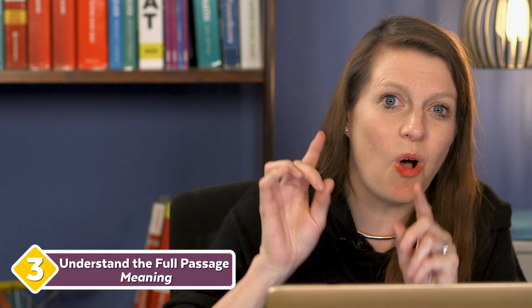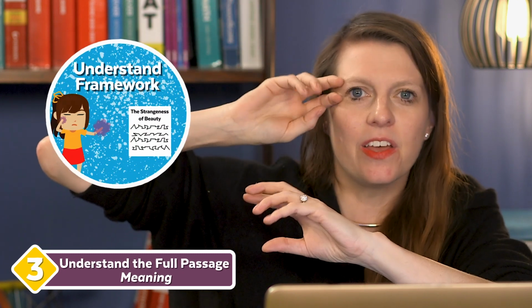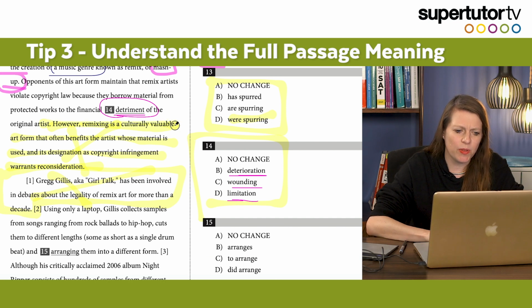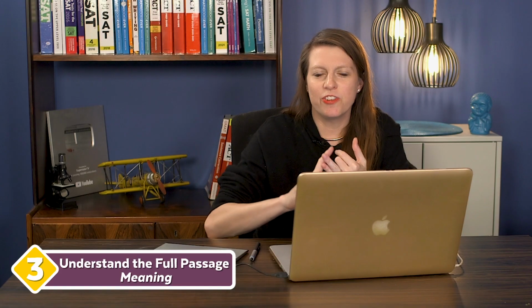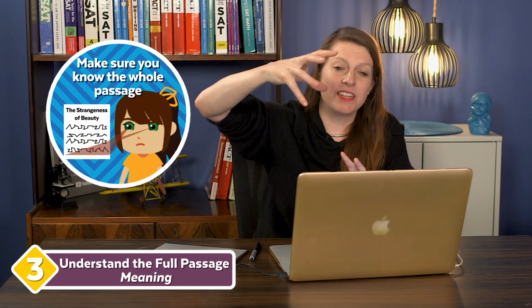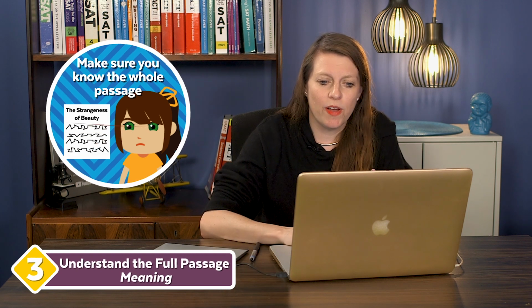And I would even argue the hardest grammar and style questions will also ask you to do that. You can't just look at what grammatically works. You've got to think what logically works, what holistically works, and understand it and know its framework. You need to treat it like reading comprehension. You need to find the thesis. However, remixing is a culturally valuable art form, right? This thesis here, you're going to have to read that. You need to read your topic sentences of every paragraph. Whenever you're dealing with a paragraph placement or a transition question, you need to read the whole paragraph at play. And then you might even need to skim the paragraph ahead and skim the paragraph to come, because you need a total overview of what in the world is going on.